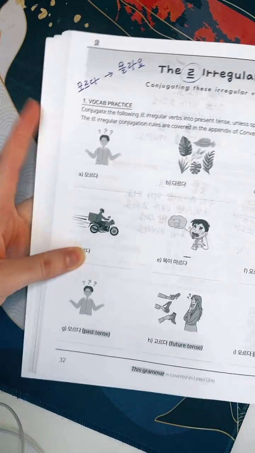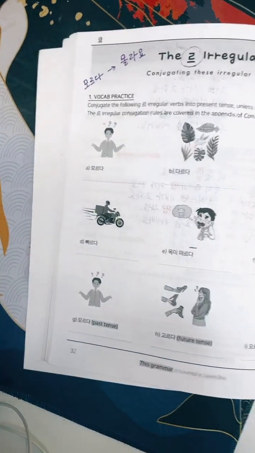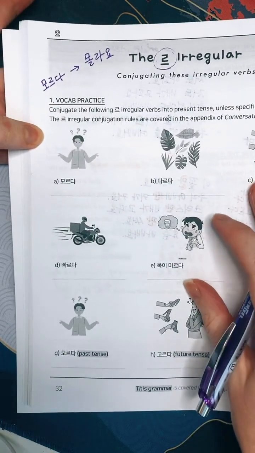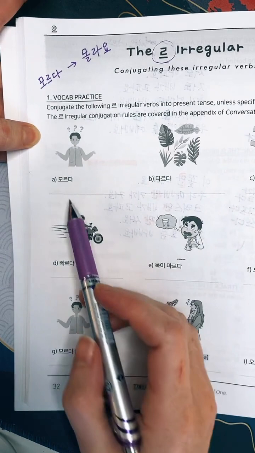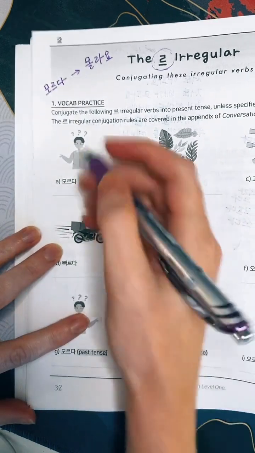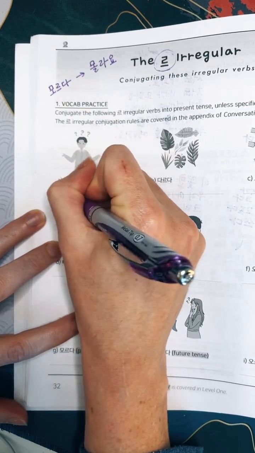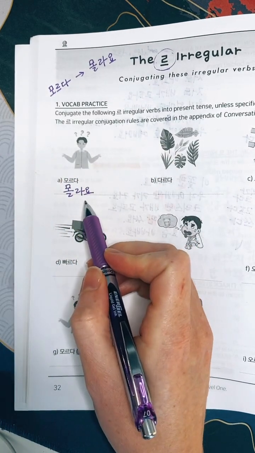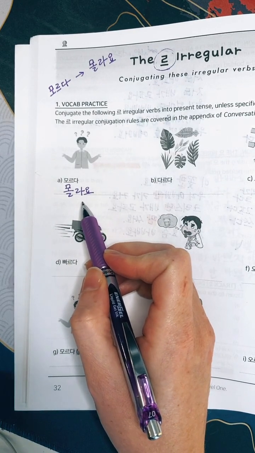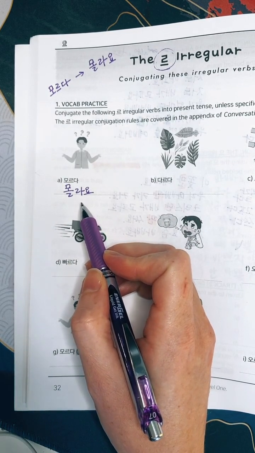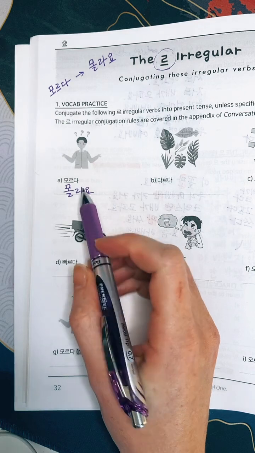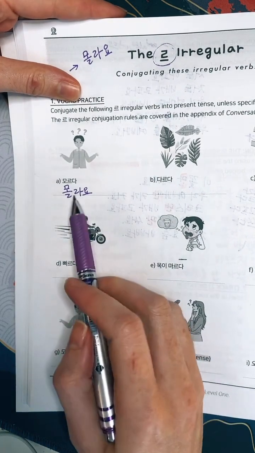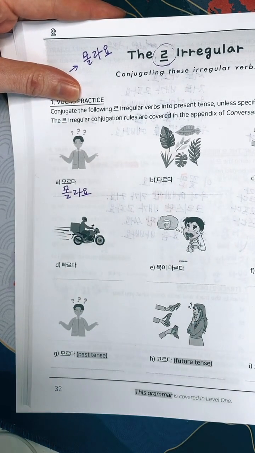So let's now go back and do some more practice with individual verbs, conjugating them into the present tense. This first one, 모르다, means to not know. We know this is 몰라요. I don't know. This is a very good word to know if you're learning Korean, especially if you're learning any language, how to say that you don't know something. 몰라요 is a very good thing to learn. And here it is right here. That means I don't know something.